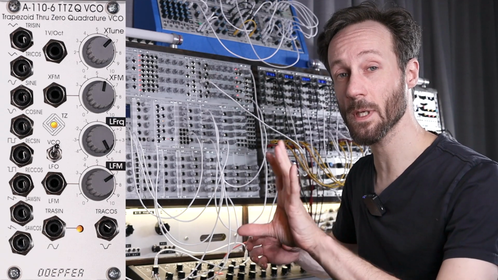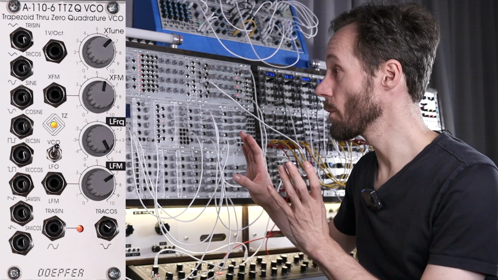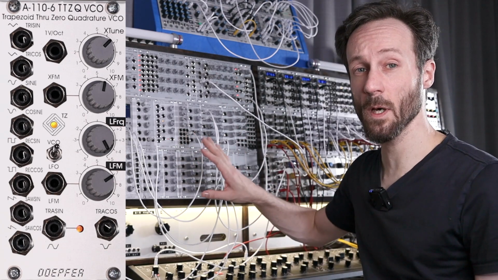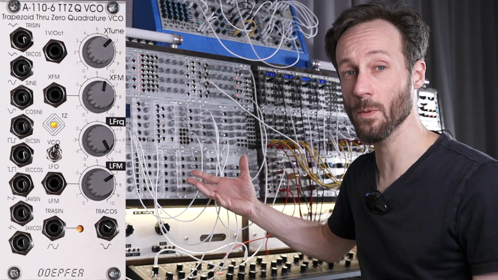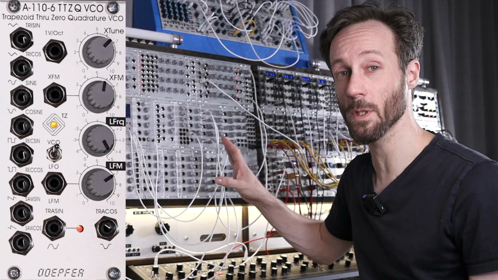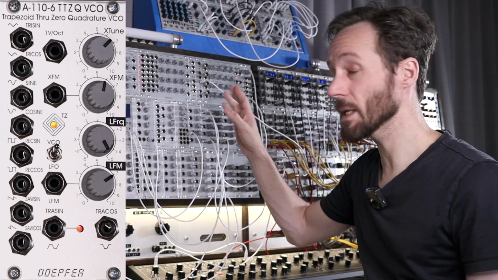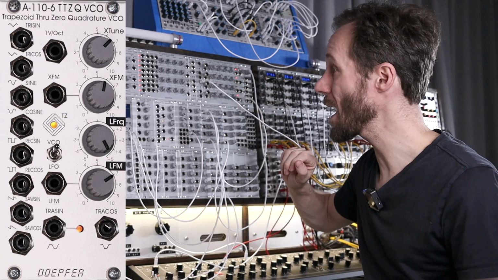That's a particular kind of sound you can accomplish, but with this one you can accomplish so many sounds that I think the module itself is amazing. Let's go over the waveform outputs.